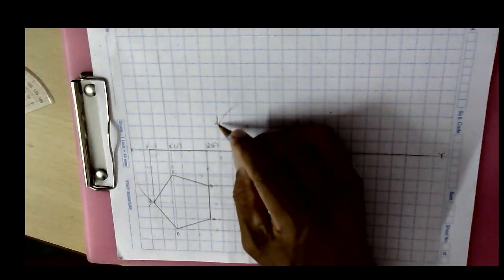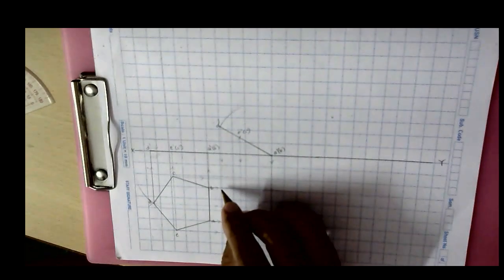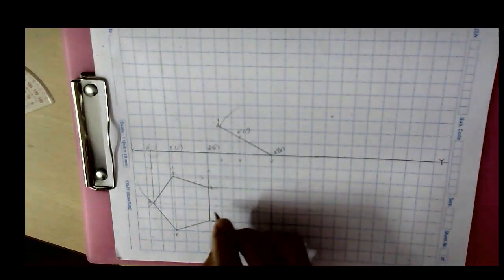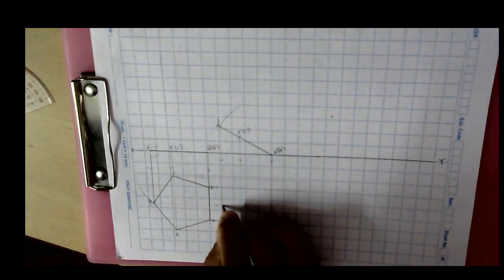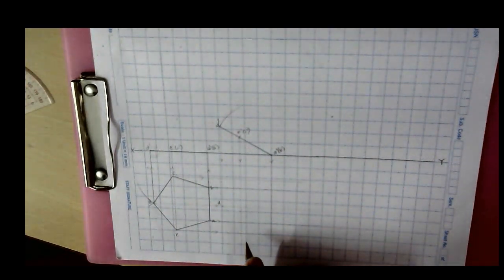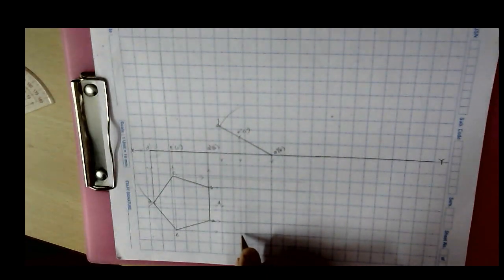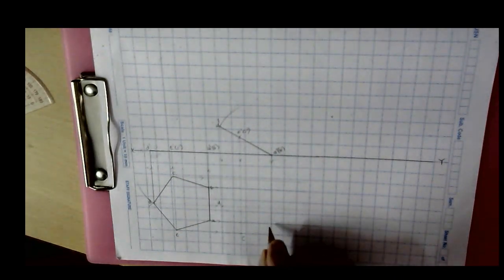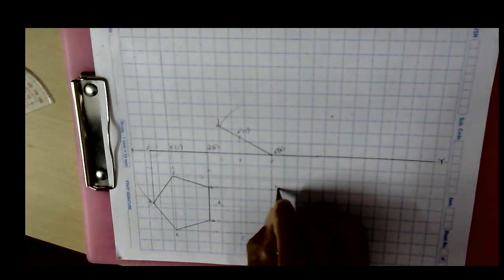Now just observe, the D point construction line comes here. So let us mark this point as D here. Similarly, you are going to get an E point here. Let us mark E. Similarly, you are going to get a point here. Let us mark it as A. B point here, let us mark it as B, and C point here.